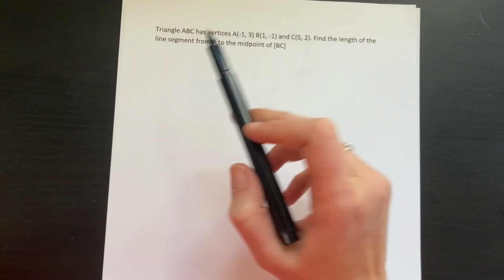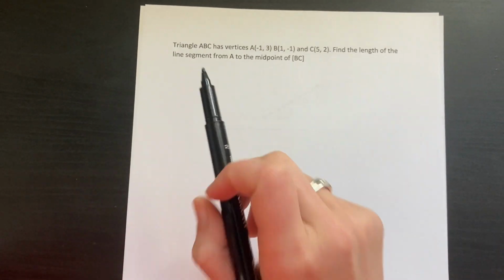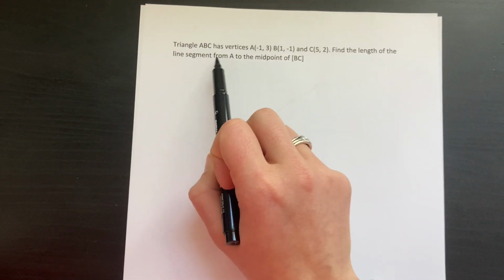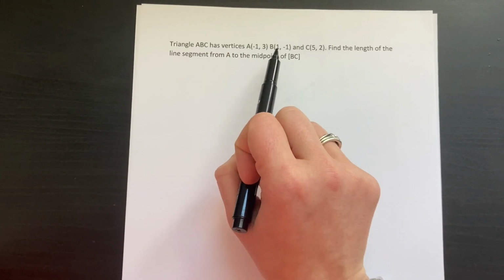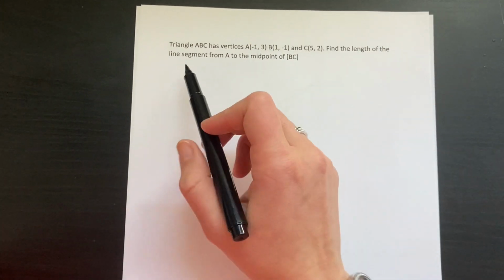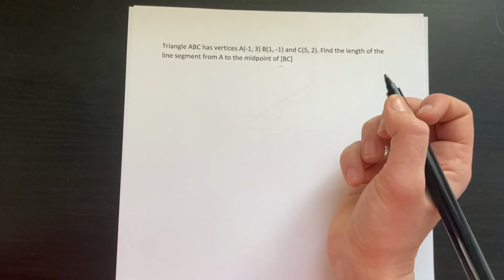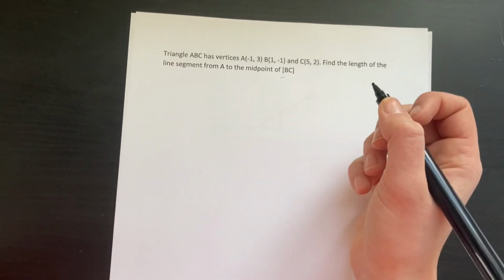All right, so now just one more example. This one's going to include a bit more. It's going to include our distance formula, which there's another video on. Triangle ABC has vertices A, B, and C with those points. Find the length of the line segment from A to the midpoint of BC. So first thing we need to do is find the midpoint of BC before we can use our distance formula.